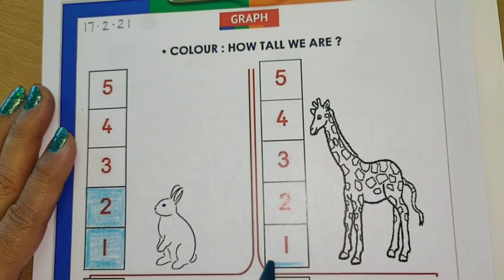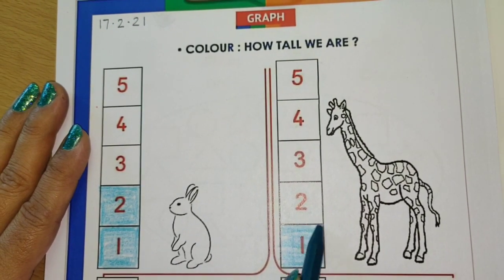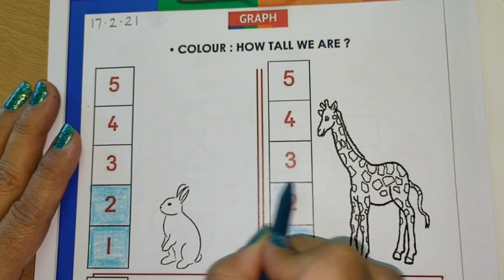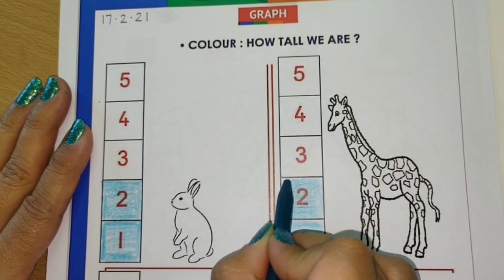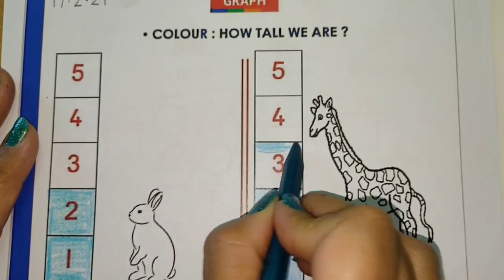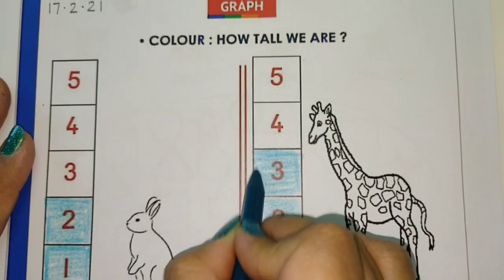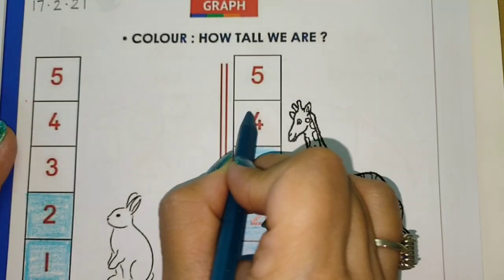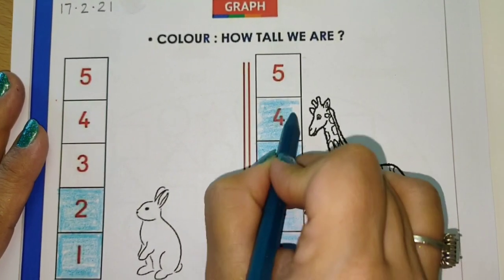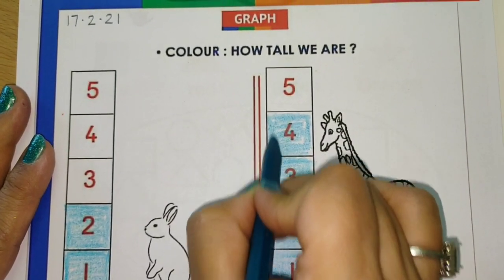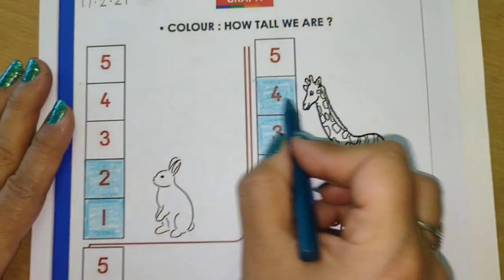So we always begin with the bottom, right? So we have 1, 2, 3, and 4. Okay, so this is how tall the giraffe is.